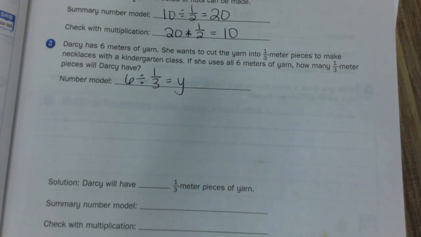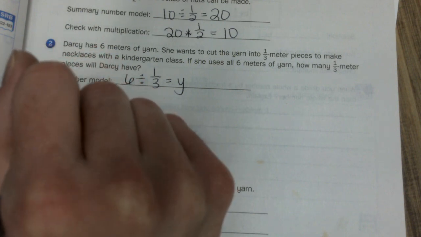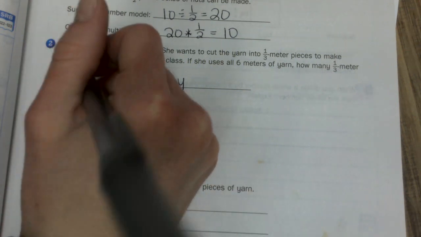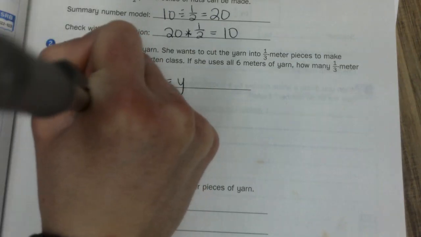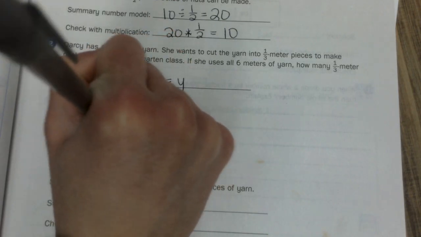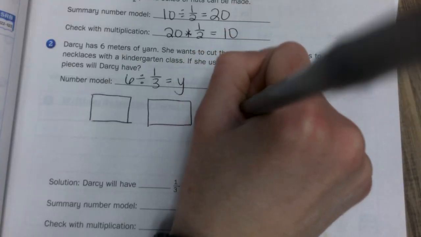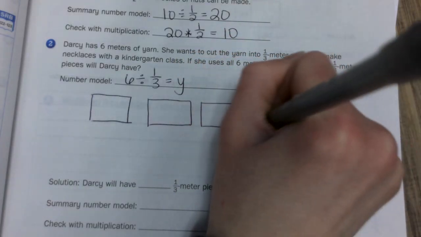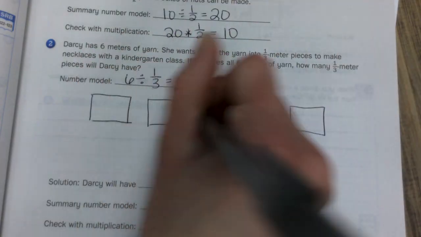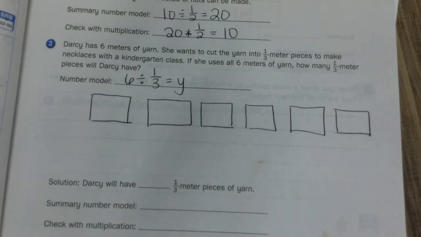Okay, we're just going to say Y for yarn. You could do N for necklaces or P for pieces. That's what they did. I'm doing Y for yarn. Okay, I could draw pictures. I could do keep change flip. We've got different options. I could do a number line, and I'm going to do just pieces. So I like boxes. They just feel easy. So I'm going to draw 6 boxes. 1, 2, 3, 4, 5, 6. And then I'm going to cut them up into thirds.